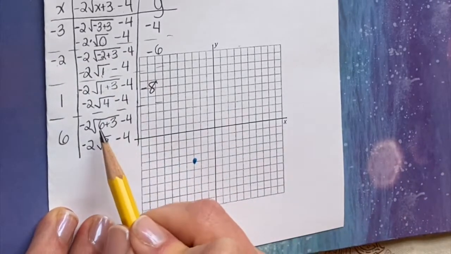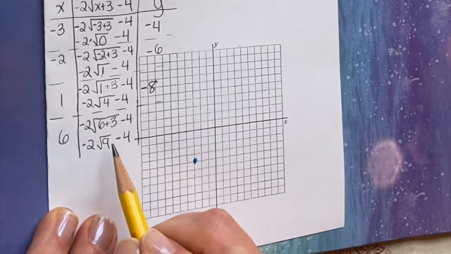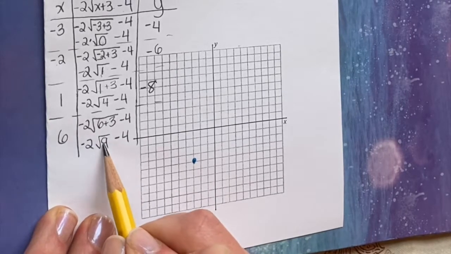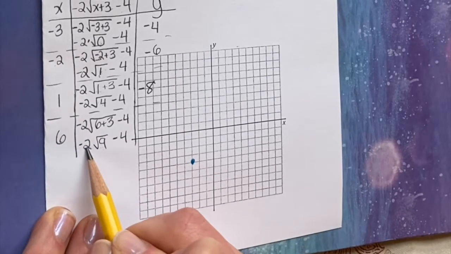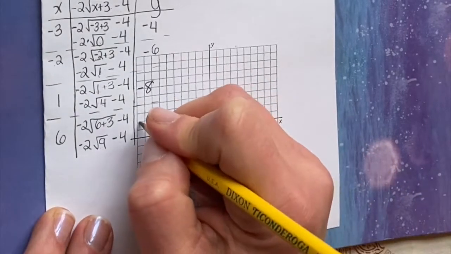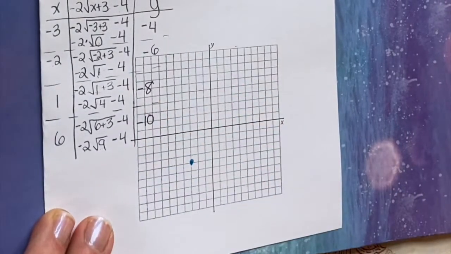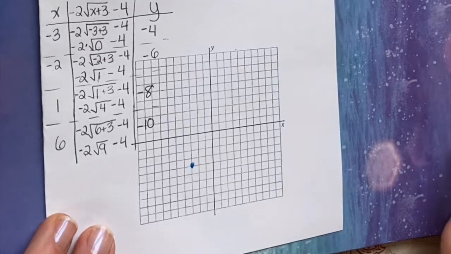Order of operations, so 6 plus 3 gives us 9. Square root of 9 is 3. 3 times -2 is -6. -6 minus 4 is -10. Here, we're going to stop.